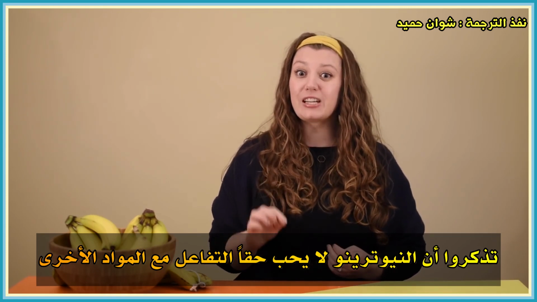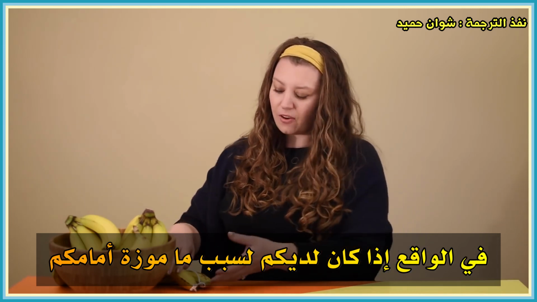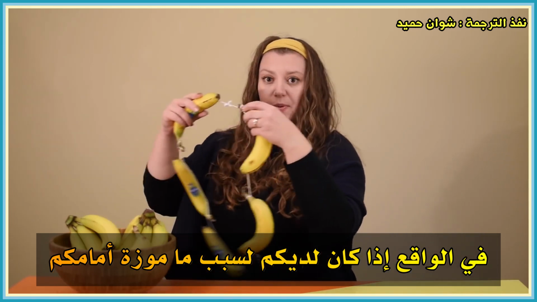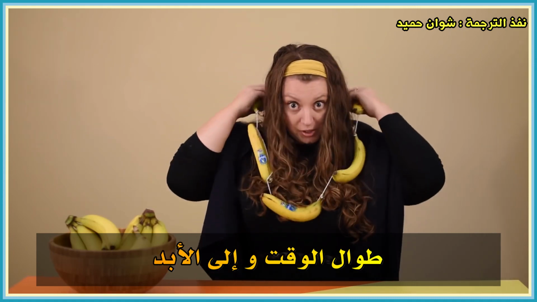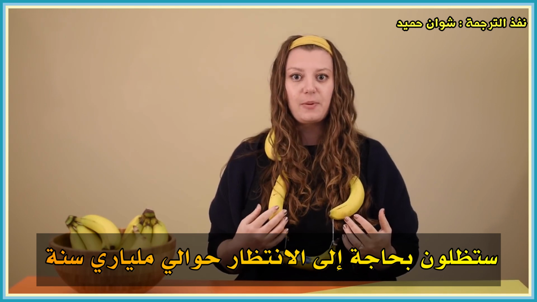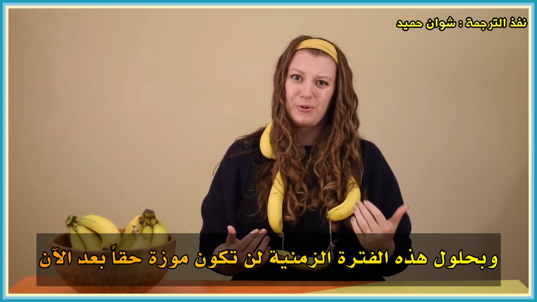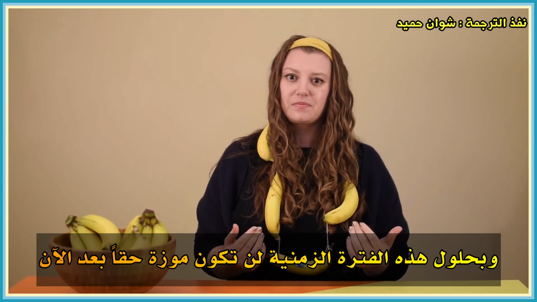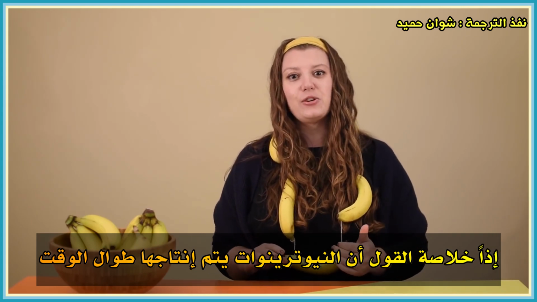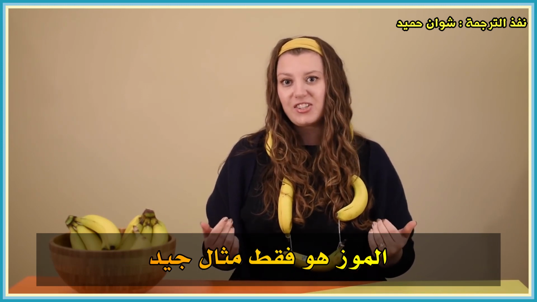Remember, neutrinos really don't like to interact with other matter. In fact, if for some reason you had a banana right in front of you all the time forever, you would still need to wait about 2 billion years before a neutrino from it interacted with your body. And by that point, it wouldn't really be a banana anymore. So the bottom line is that neutrinos are produced all the time by everyday objects. Bananas are just an especially good example.